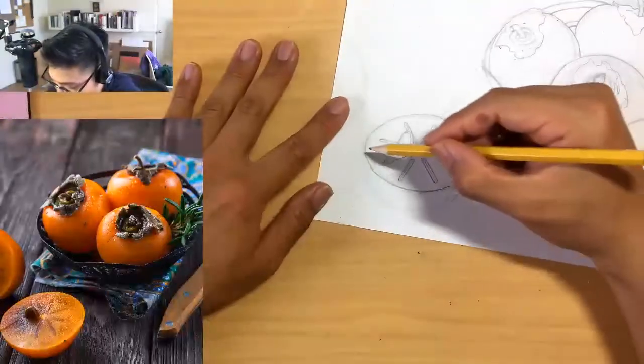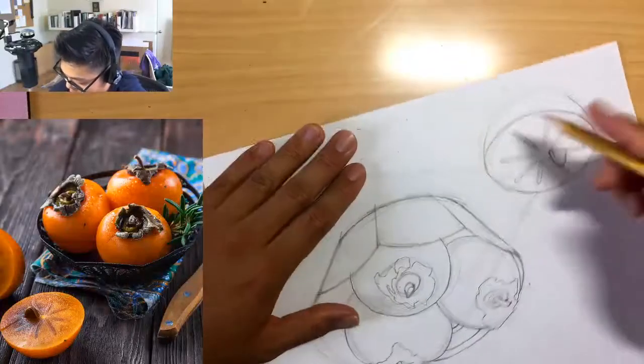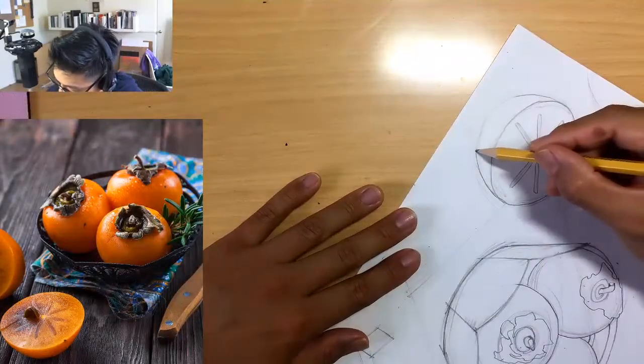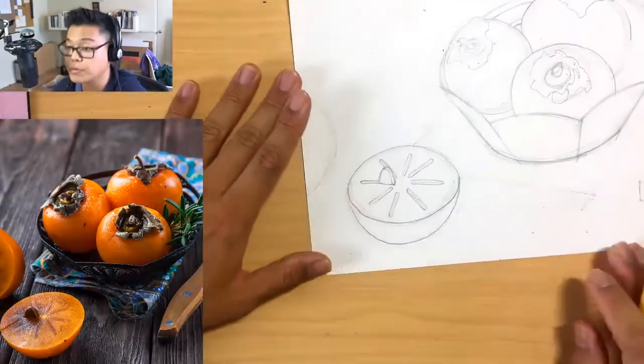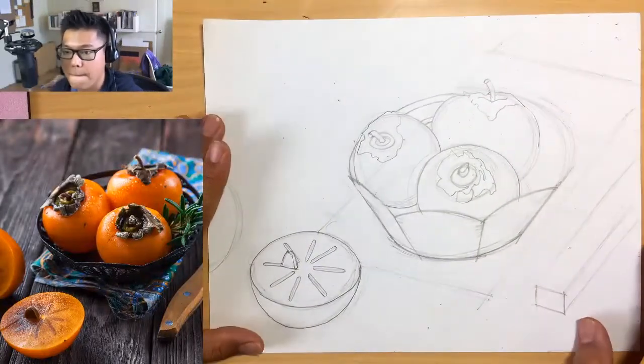And I want the bottom portion of it here. All right.